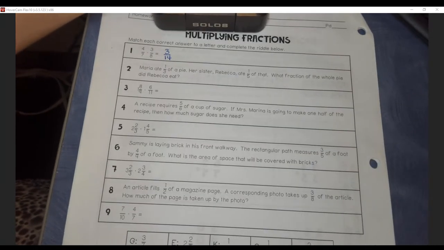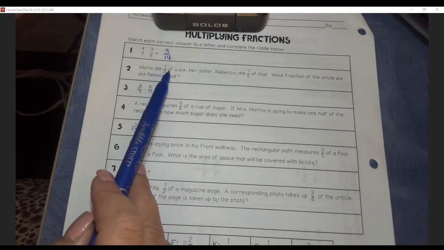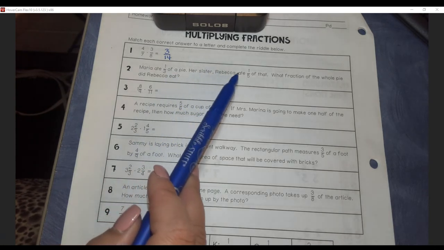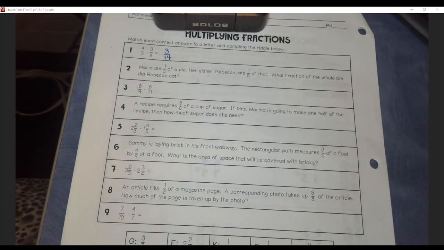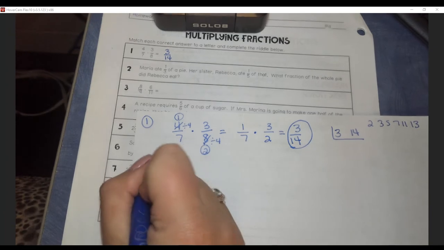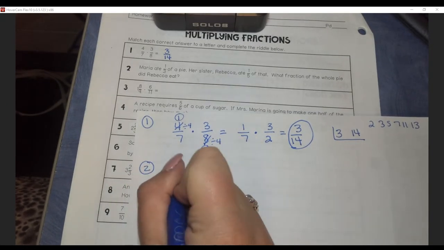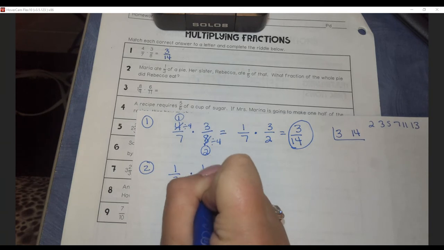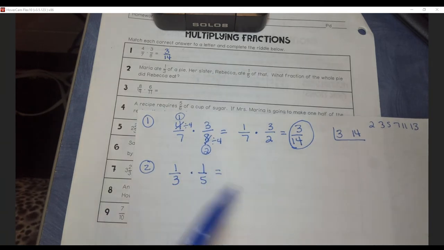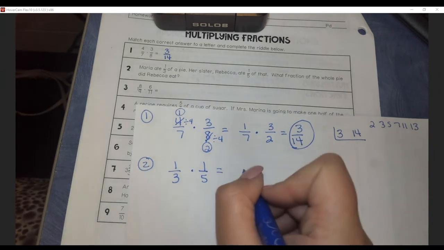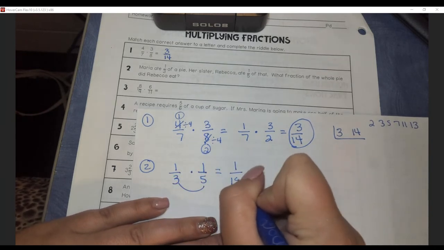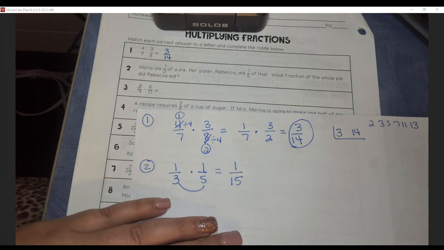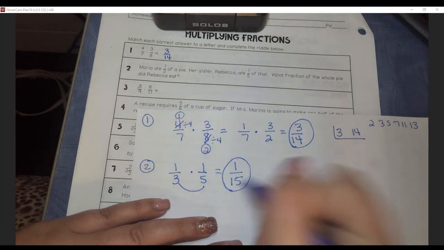So then we look at number 2. It says, Maria ate 1/3 of a pie. Her sister Rebecca ate 1/5 of that pie. What fraction of the whole pie did Rebecca eat? So we've got 1/3 times 1/5. These are both unit fractions, meaning there's 1 in the numerator, so no cross-canceling can happen. So we just multiply straight across. 1 times 1 is 1. 3 times 5 is 15. Once again, we have a unit fraction, so there's no simplifying. So our answer is 1/15.